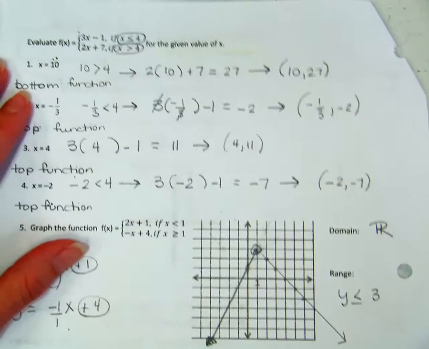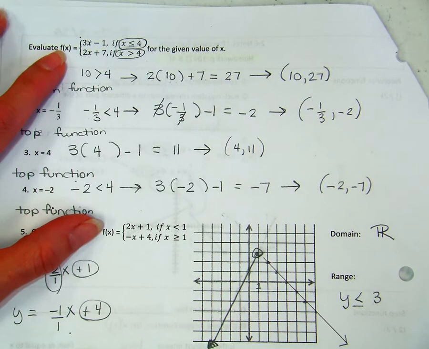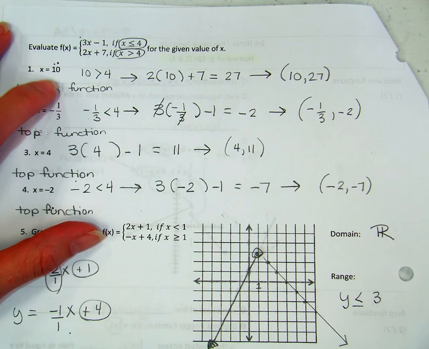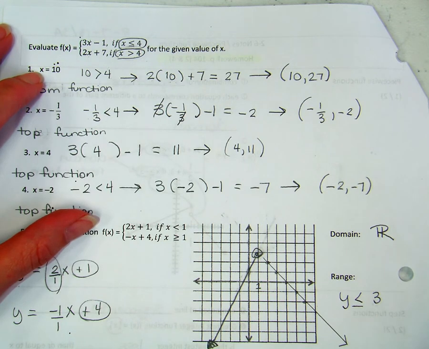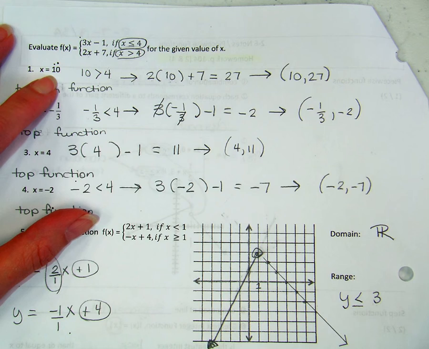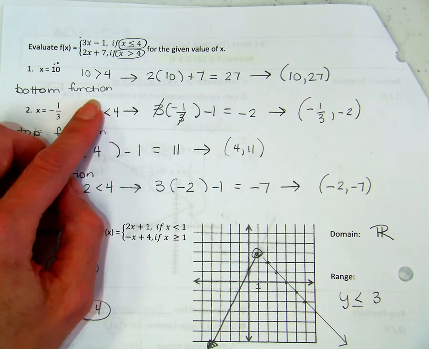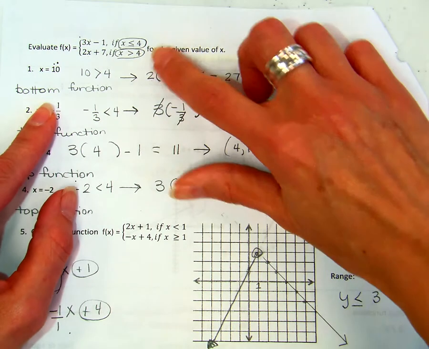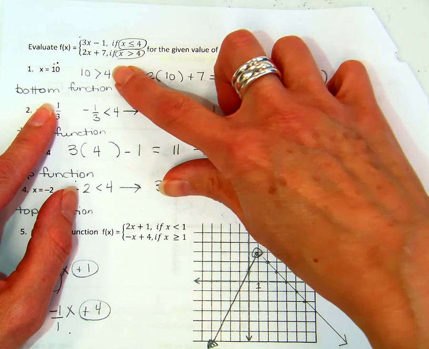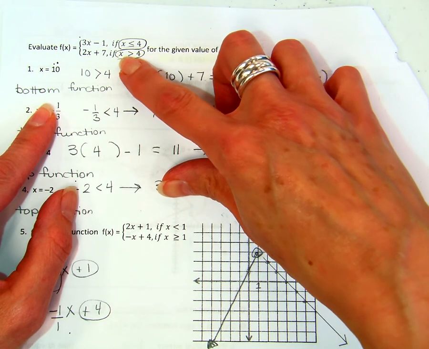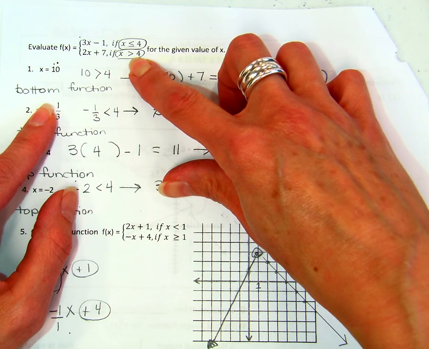Okay. So if you have a couple of functions pieced together to form a piecewise defined function, then your x value dictates which of those functions you use. So if we're using an x value of 10, 10 is a number that is greater than 4. So that means I would have to use my bottom function, because my bottom function is defined for all values that are greater than 4, and 10 is bigger than 4.